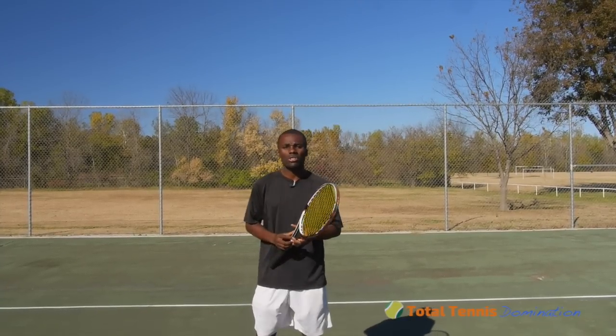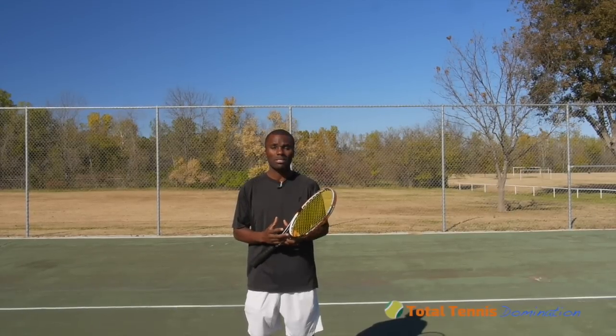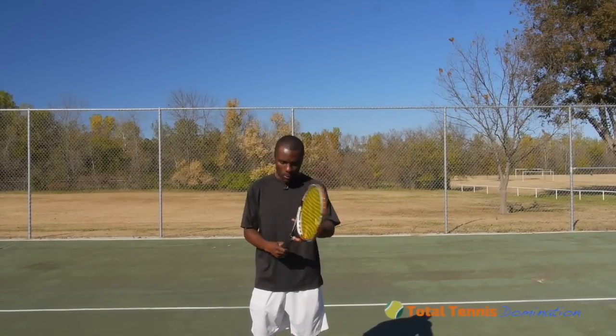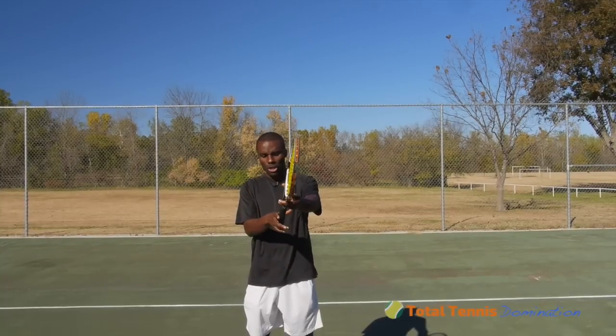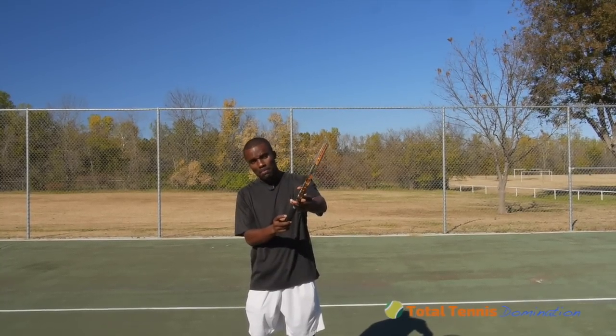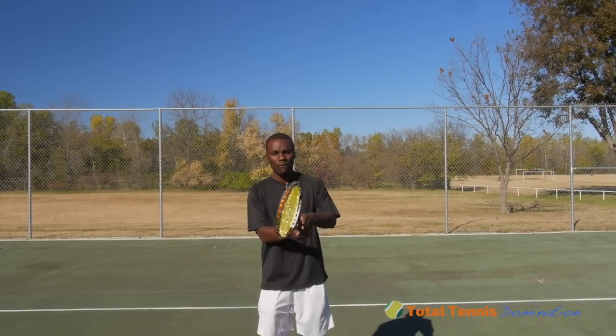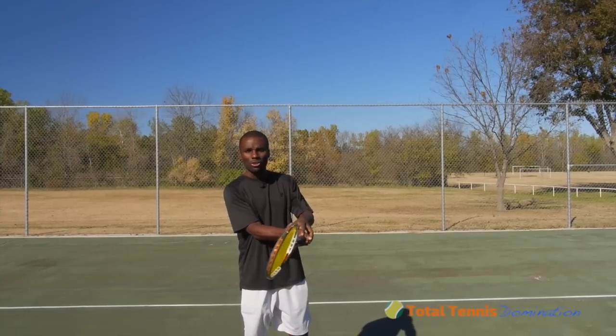The next grip we're going to talk about is the semi-Western grip. This is probably one of the most popular grips because it's the most versatile. For the semi-Western grip, if we hold it out again, we're going to go one under. We are on the side for the Eastern, and we're going to be on the bevel for the semi-Western. This puts the hand in a position where it's not fully behind the racket, but it's behind and under.